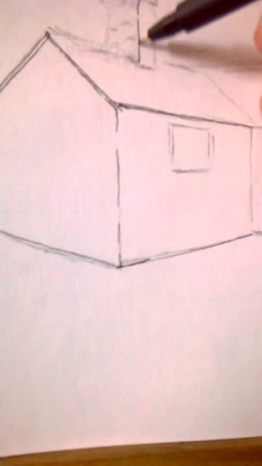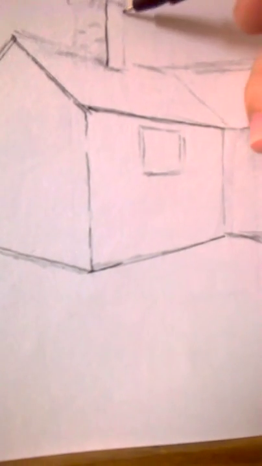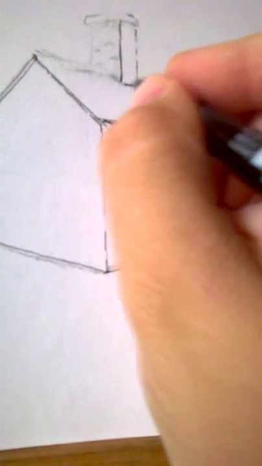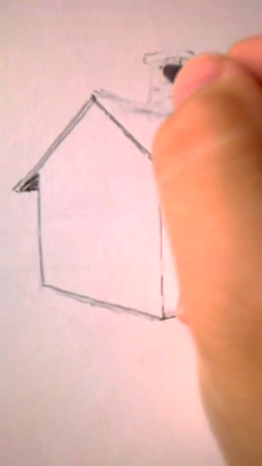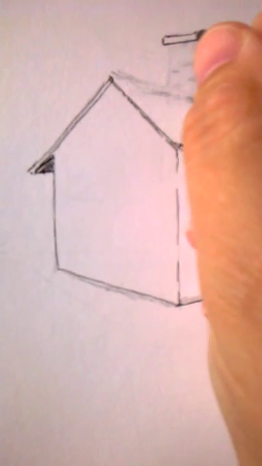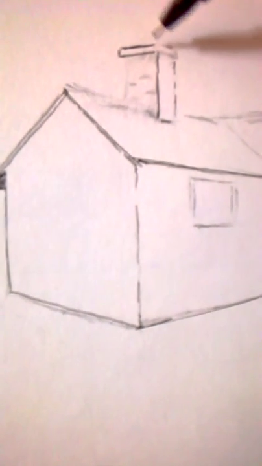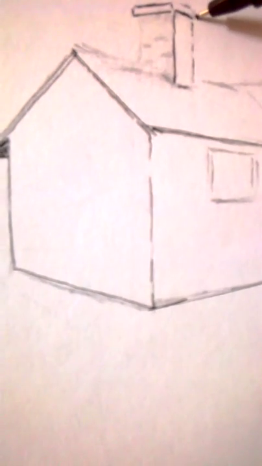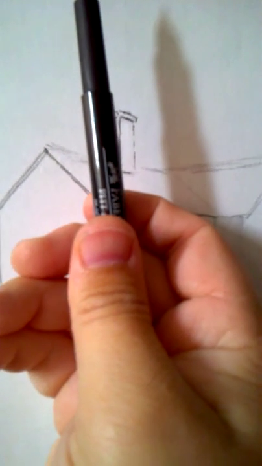Okay, now the chimney. Basically the chimney is like so. And this is going to be my lighted area. That's where the light will strike. Remember your lights and your darks. Tones on pictures are very, very important. And houses are so. So I always think of the front of a boat when I'm doing chimneys. It's just the way they look. It's like a triangular section there.